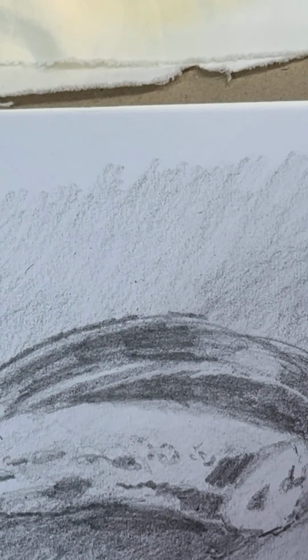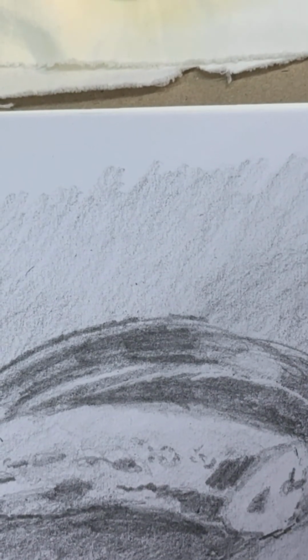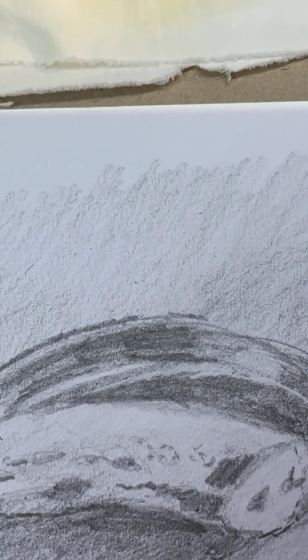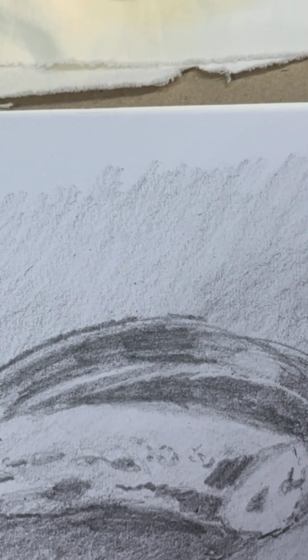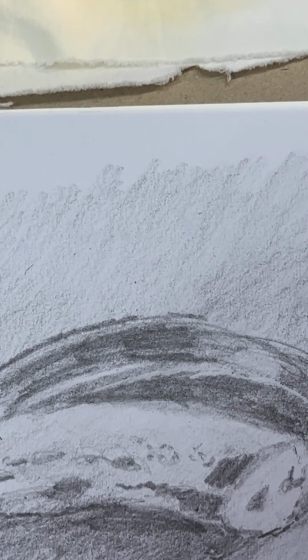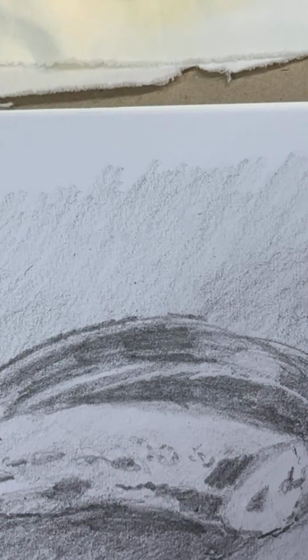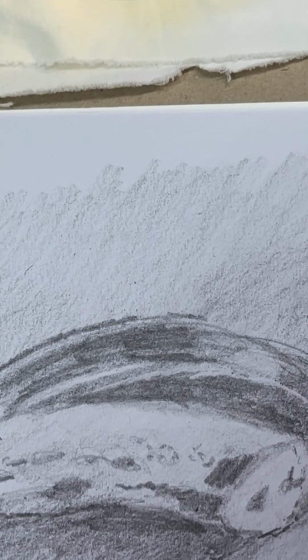Okay, so hitting the 4B pencil, we are going to get this shadow that goes up here. We're going to surround the stem. Then this is going to be here, and then this shadow is going to come across.